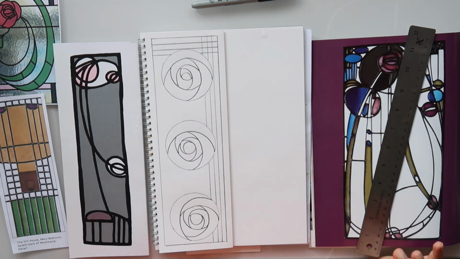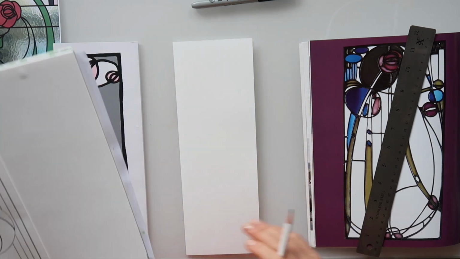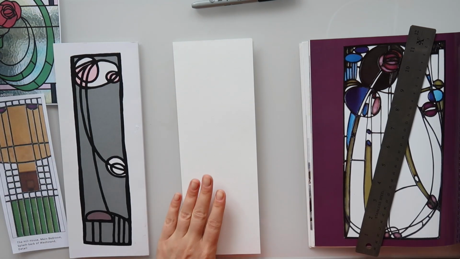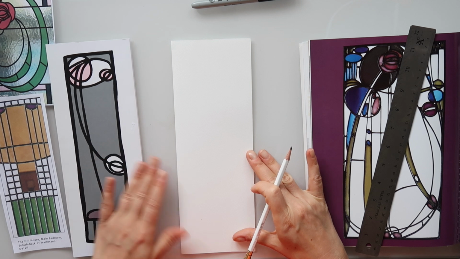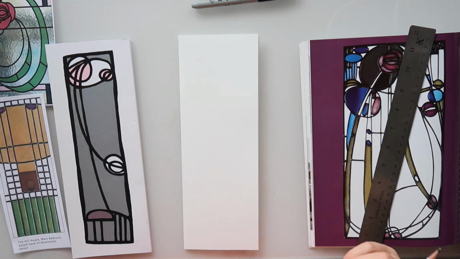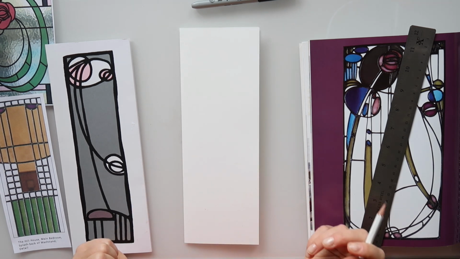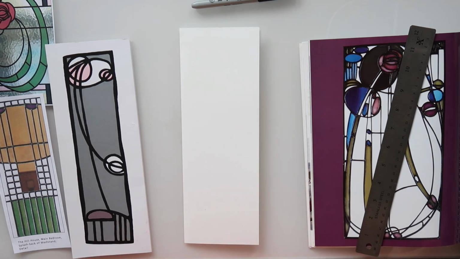I can keep this design like this for now, and now we can do the real thing. So our card, special card. If there's someone in your life who's maybe celebrating birthday, anniversary, or maybe they're not feeling great, why don't you make a card for them to cheer them up?